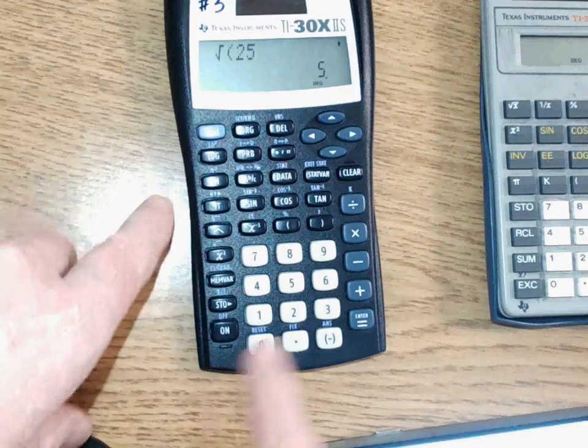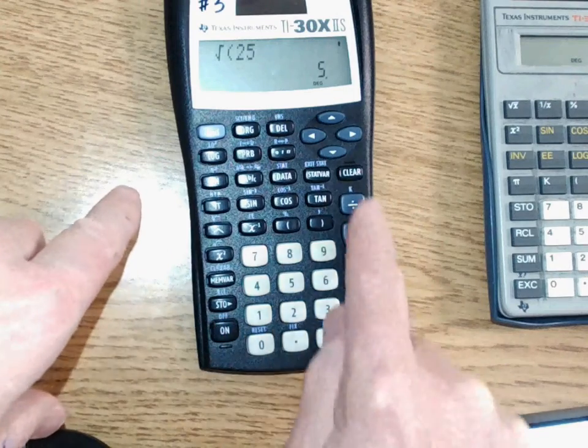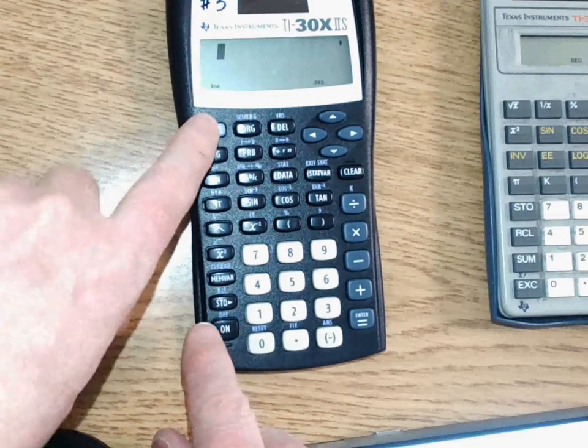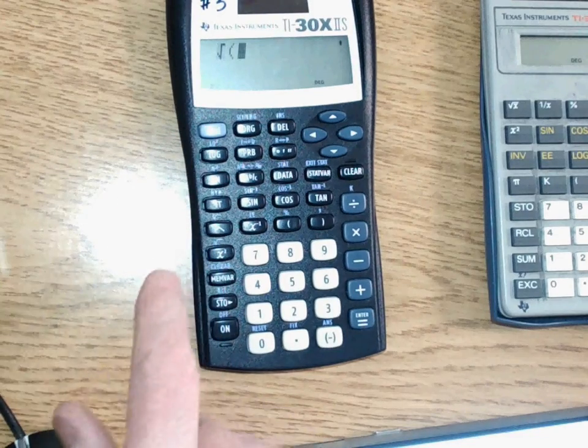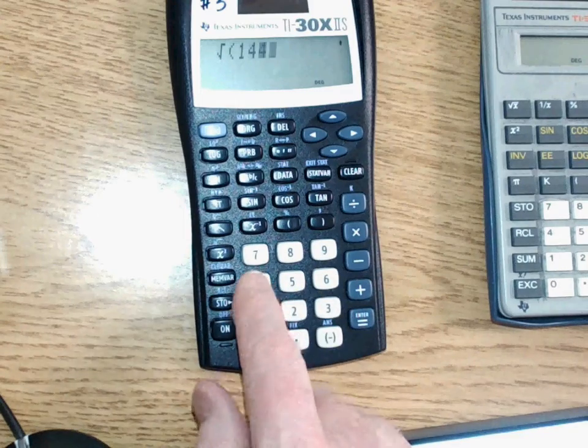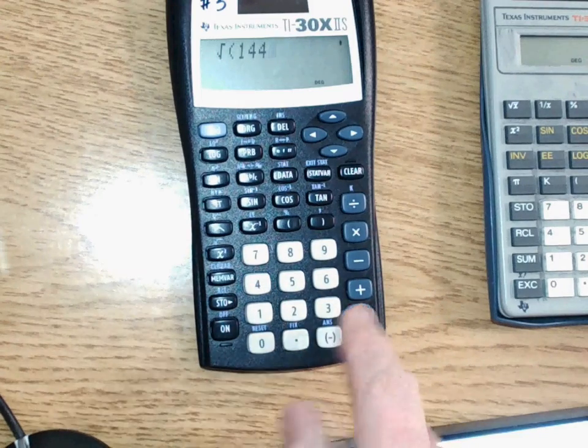So again, to use this calculator, I would do the inverse of square, and let's say I did 144, the square root is 12.